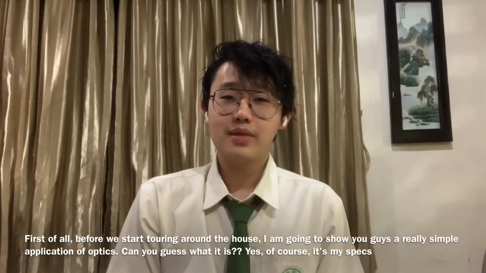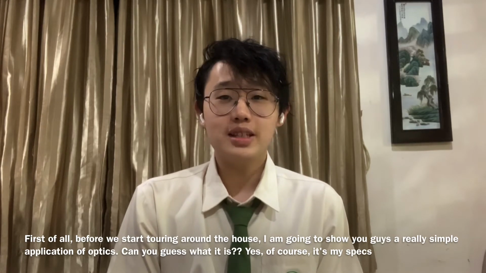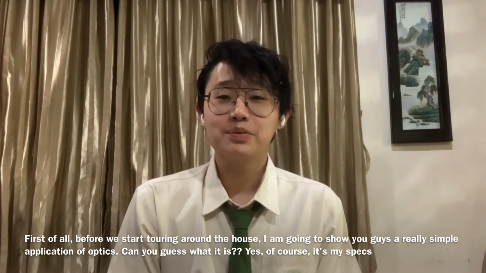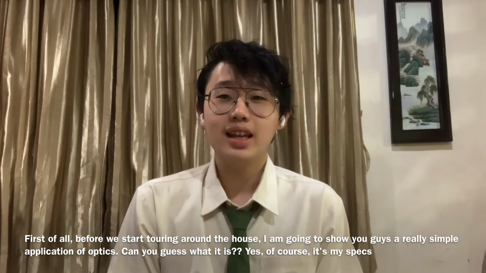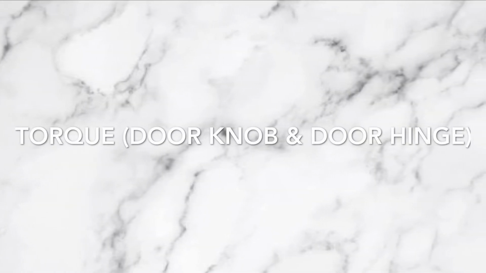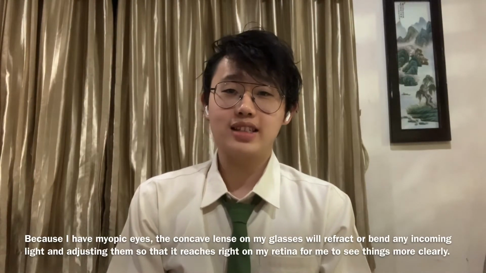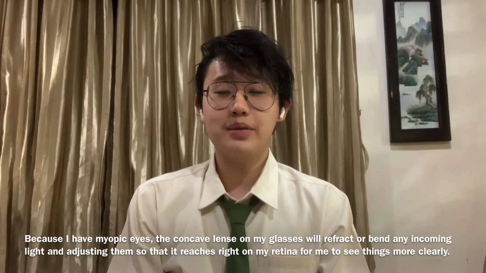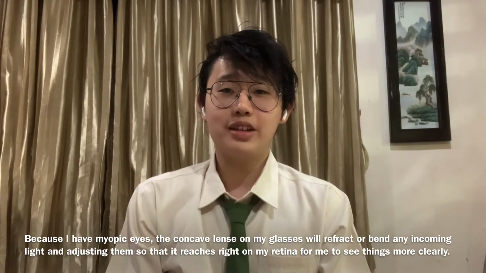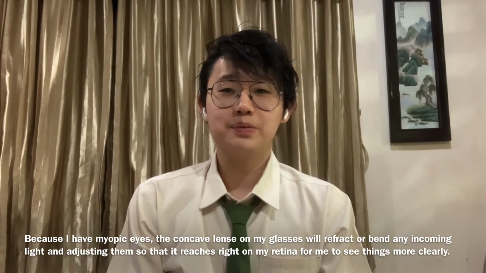First of all, before we start touring around the house, I'm going to show you guys a really simple application of optics. Can you guess what it is? Yes, of course, it's my specs. Because I have myopic eyes, the concave lens of my glasses will refract or bend any incoming light and adjust them so that it reaches right on my retina for me to see things more clearly.